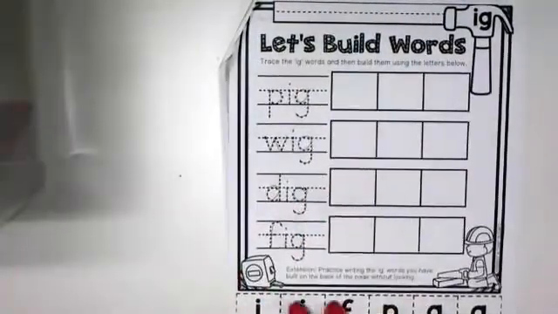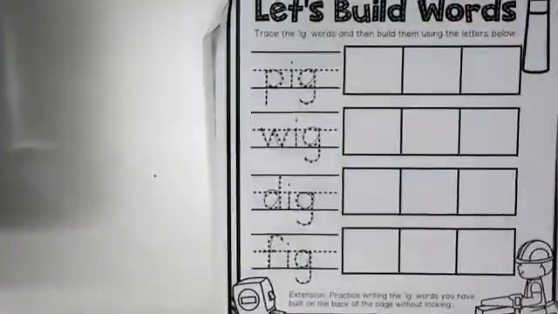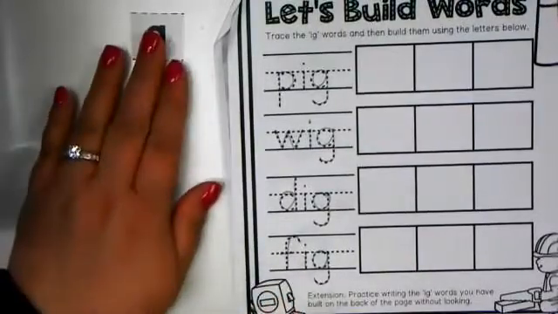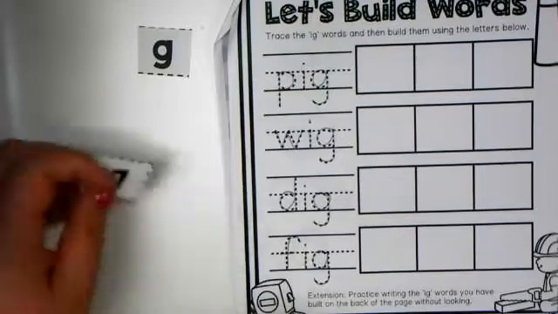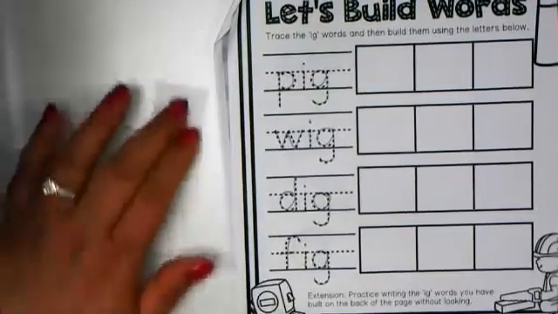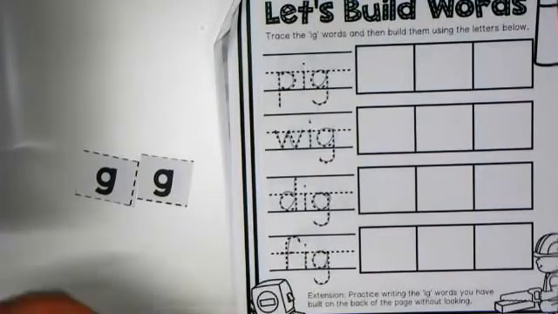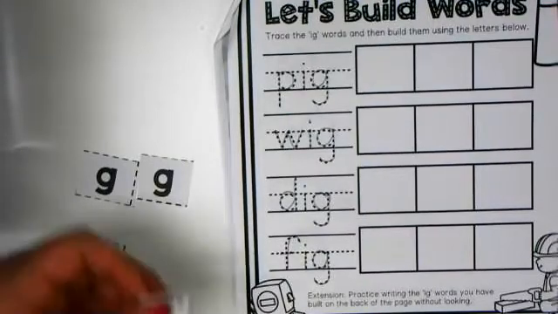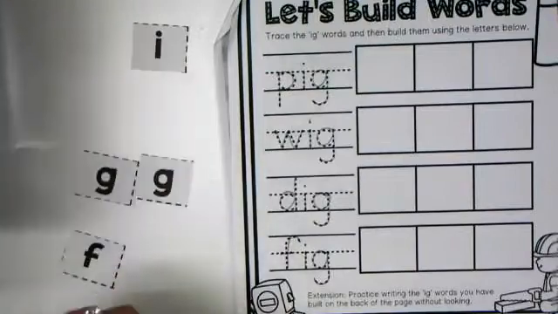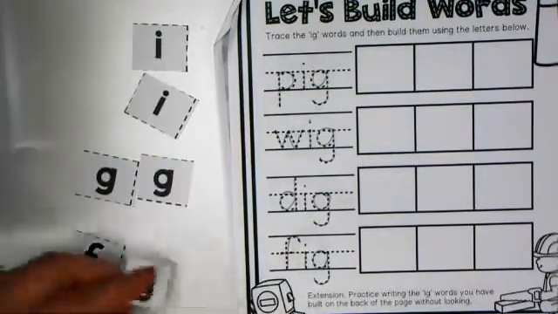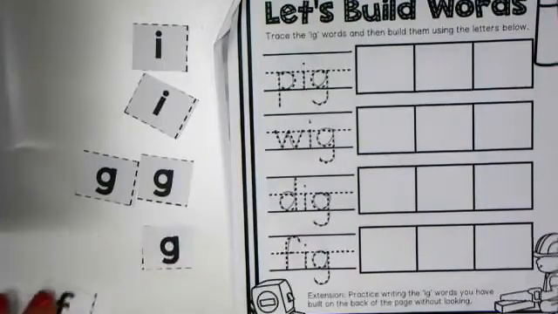So I'm going to go ahead and get my squares, my letter squares, organized here a little bit. And get my paper here. So we know that we're going to have a lot of G's and a lot of I's because we're working with the IG family. And IG, you spell it with an I and a G. So let me go ahead and put these ones up here like that. So let's see here.